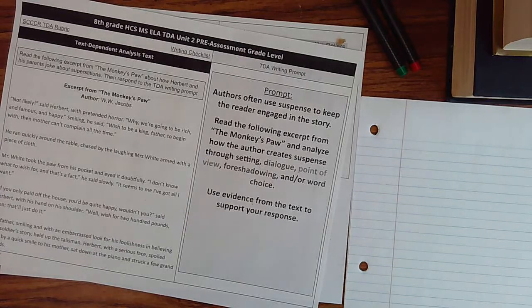Everybody. So this is just going to be another review of how to write a TDA paragraph rather than a TDA essay, which is something you might be more used to. This is exactly what we did in class. So if you were absent or you weren't paying attention or you would just like another review before you write your TDA paragraph that's in no red ink, then go ahead and keep watching and I'm going to show you exactly how we do it.